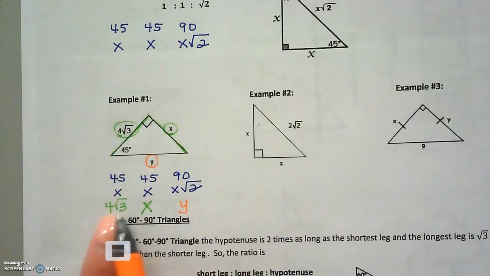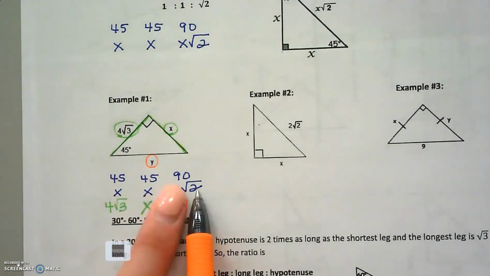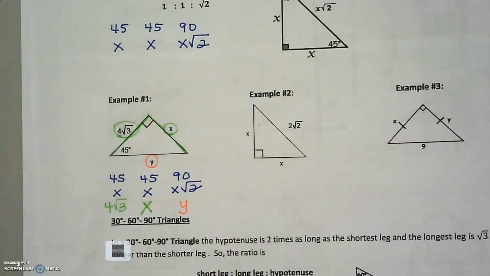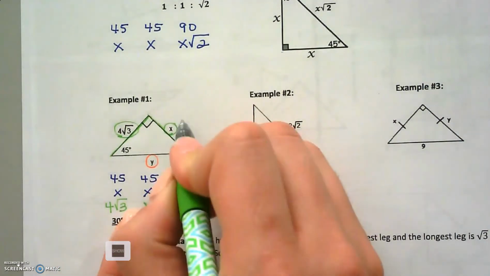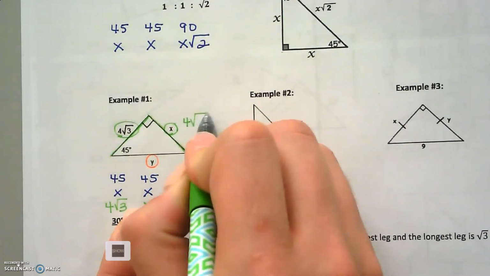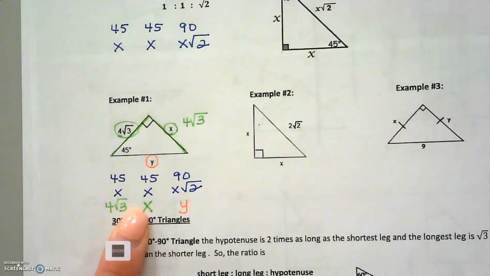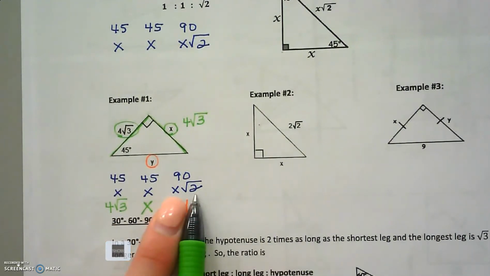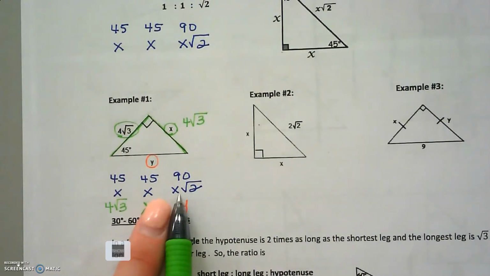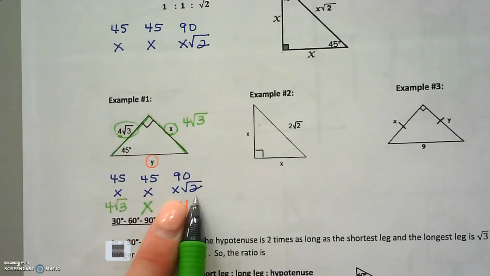Okay. So by lining them up, you're recognizing the rule that you need to have. Well, they've named one of the side lengths 4 square roots of 3. So that must mean the other side length has to be 4 square roots of 3. My hypotenuse, my side length across the 90 degrees, has a rule of x square roots of 2.